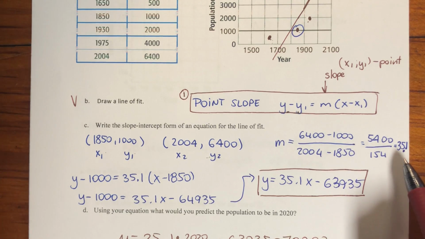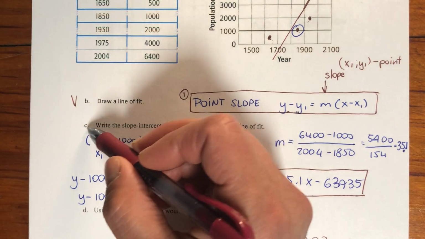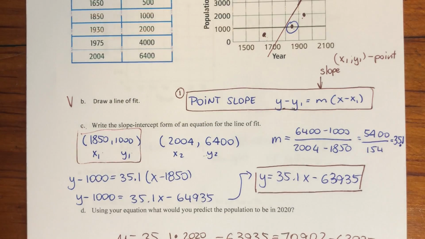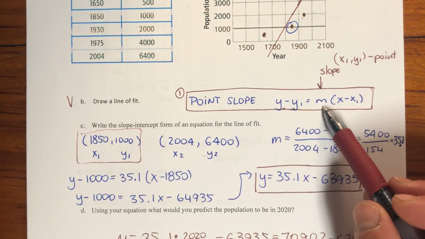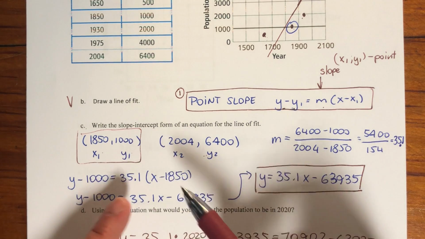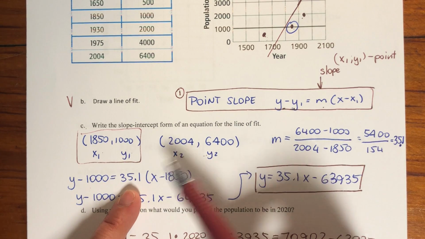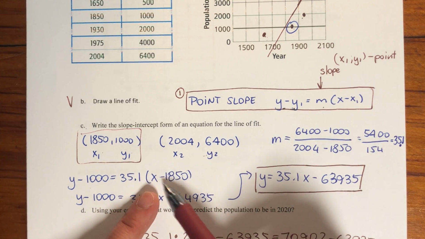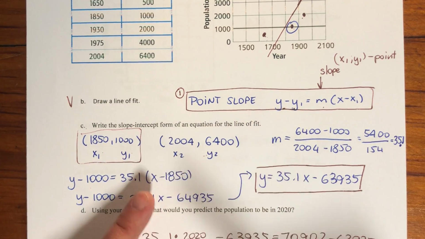35.1 is my slope. Now I decided to use this point as my x1 and y1 to plug into the point-slope equation, and I will get y minus 1000 equals 35.1, which is my slope, which I replaced with the number I got, times x minus 1850.